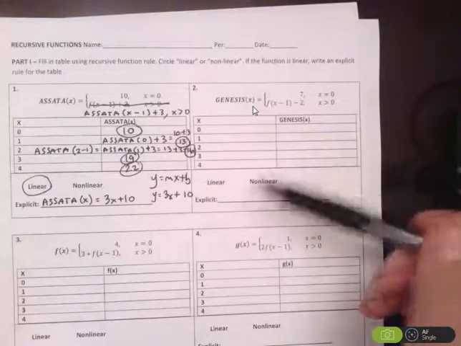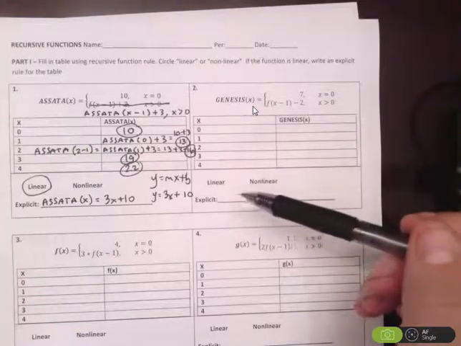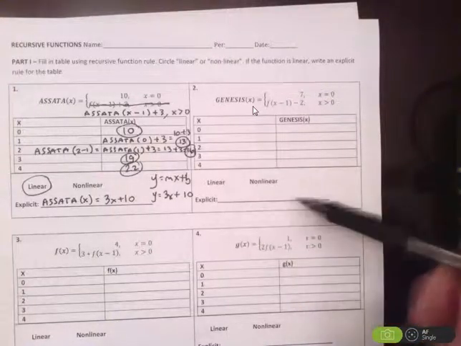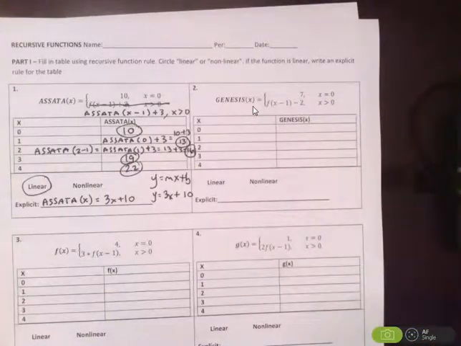So if the thing is linear, if you find it's linear, circle linear, write an explicit function for it. So that's what's going on there.